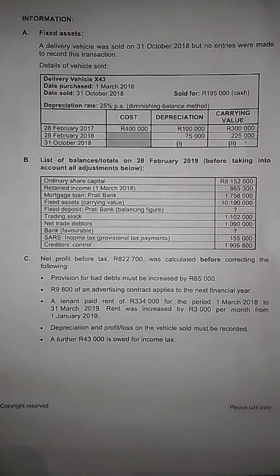Bullet number 2: 9,800 of advertising contract applies to the next financial year. Remember, advertising is an expense, but in this case they said this 9,800 is for next year. What do we do?